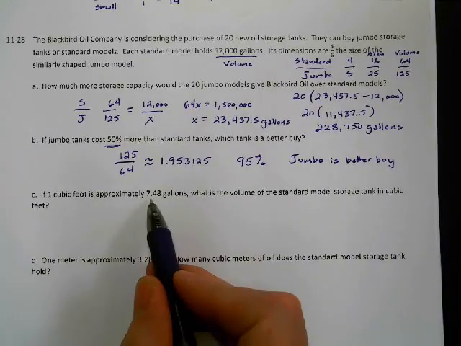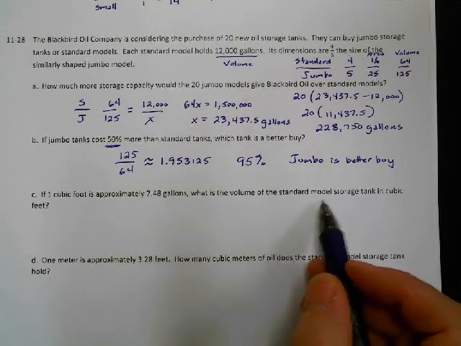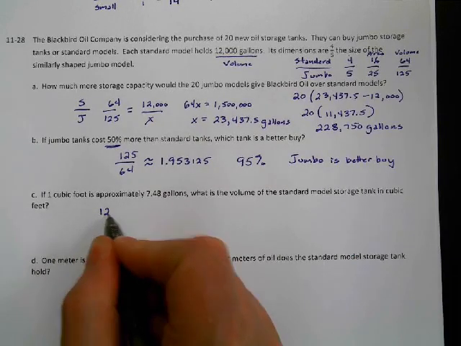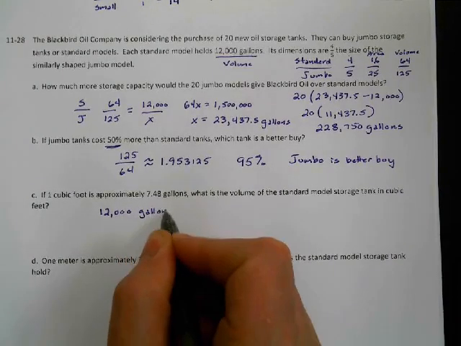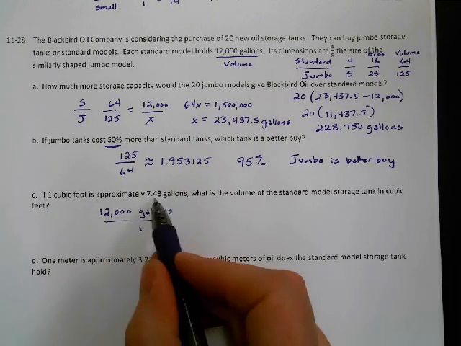One cubic foot is approximately 7.48 gallons. What's the volume of the standard model storage tank in cubic feet? Standard was 12,000 gallons, and 1 cubic foot is 7.48 gallons.